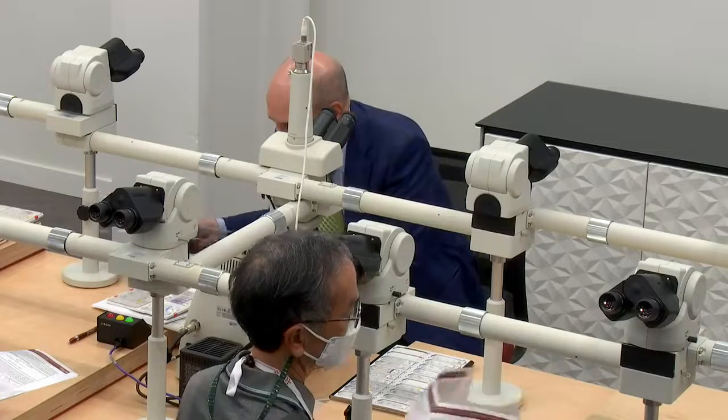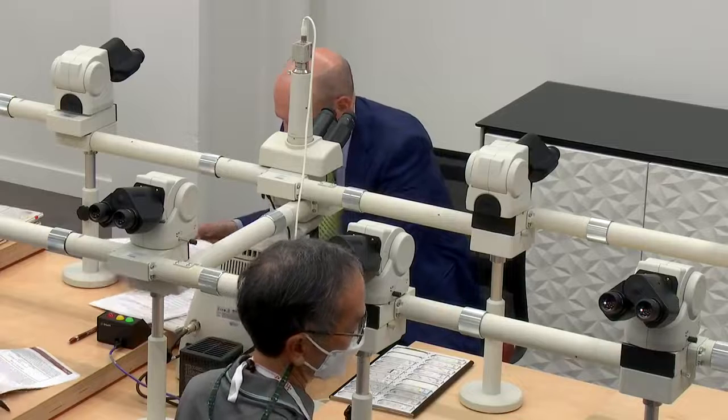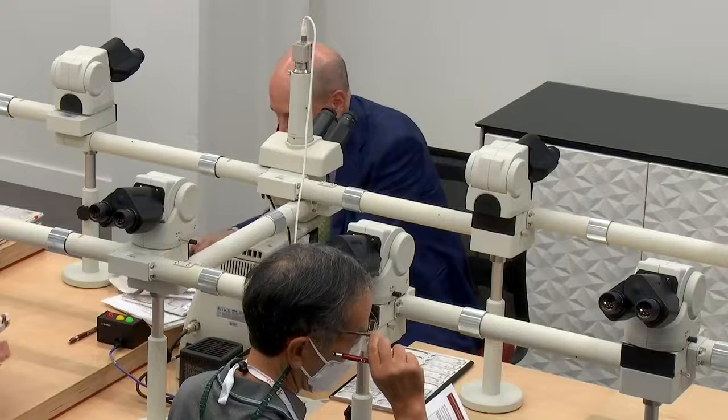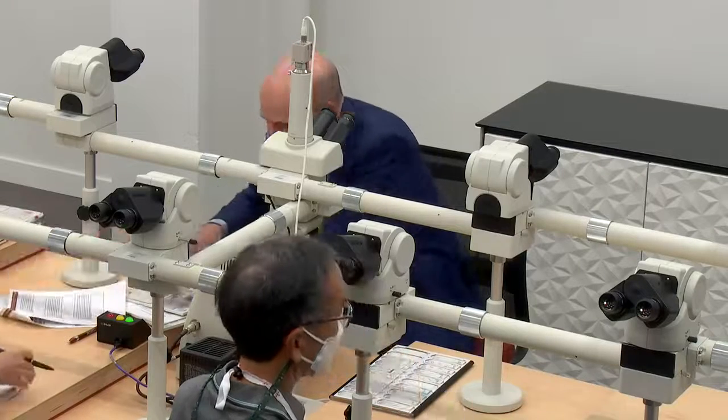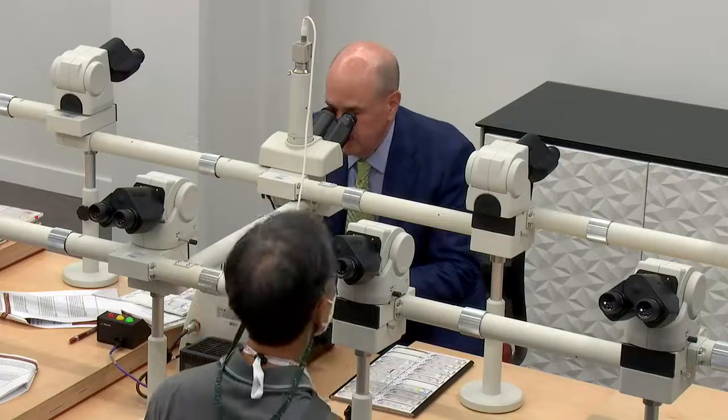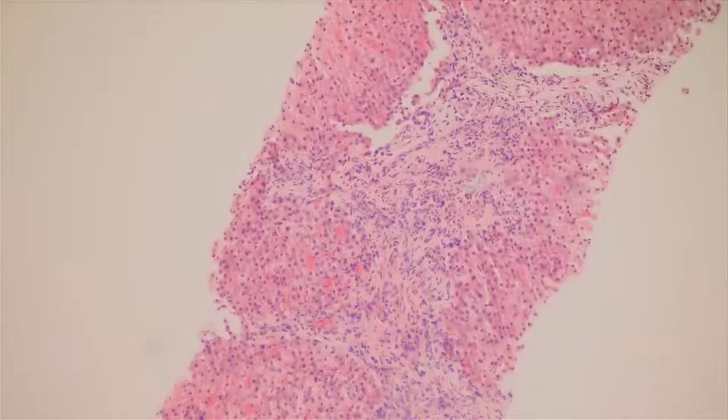All right, moving on now. I'll show you one other case that goes along with that, just for contrast. And this is a PSC case. So this is chronic biliary obstruction.